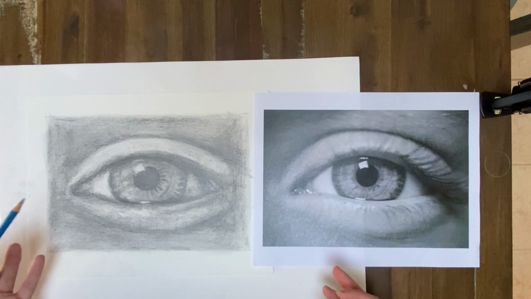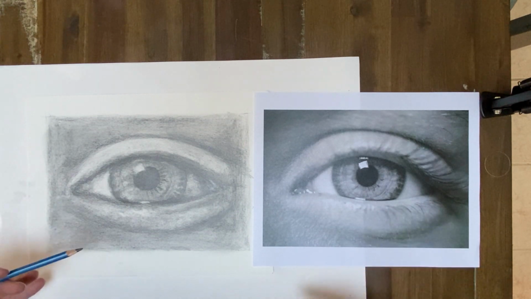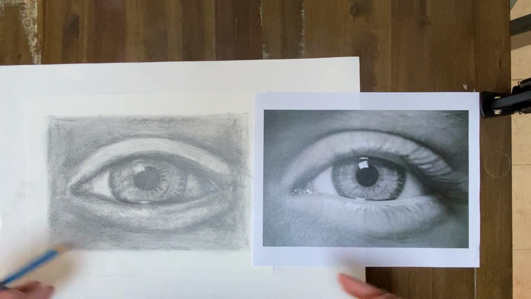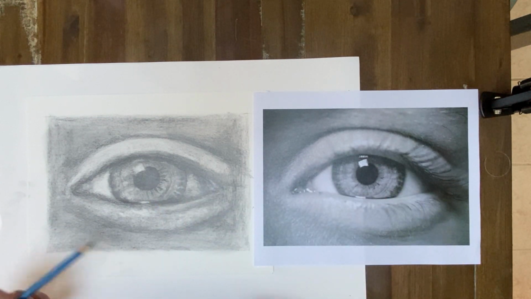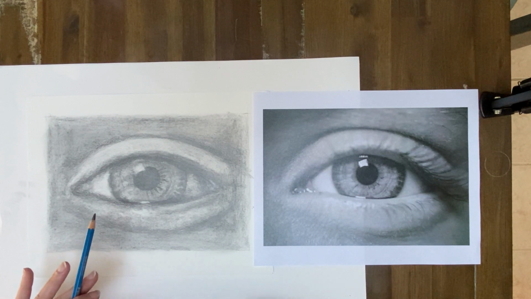So this is what I want you to start doing. I'll continue on my own, so you don't have to watch me work little teeny tiny details, but I want you focusing on detail now, okay?